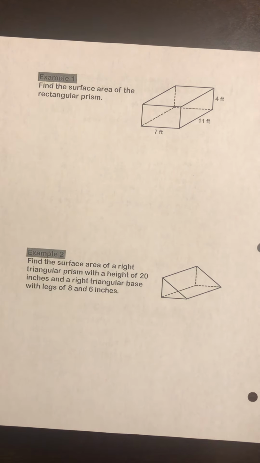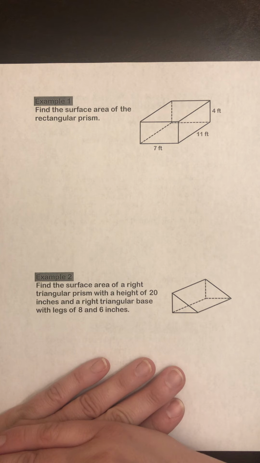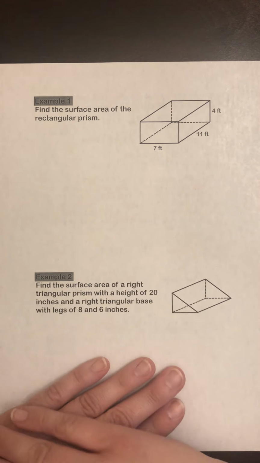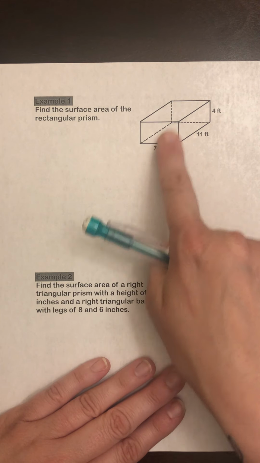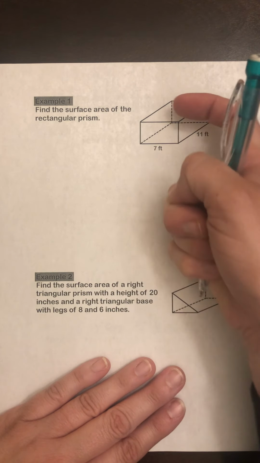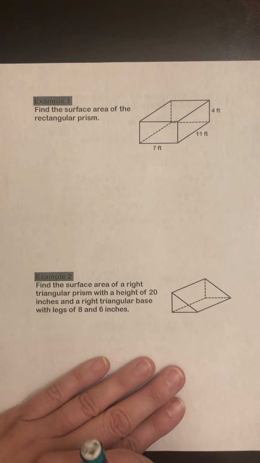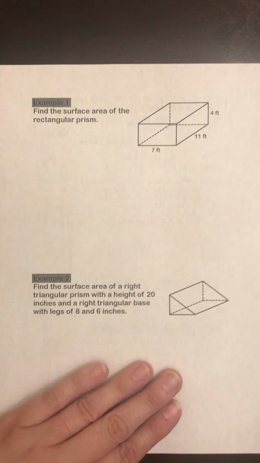So we're going to go ahead and get started with example number 1. We're going to find the surface area of the rectangular prism. Now remember the idea behind base. In a prism, you're going to have 2 bases. They are parallel and they are congruent. Now when you have a box, like what we have right here, otherwise known as a rectangular prism, you have lots of options for the bases because the top and the bottom, those are parallel and they're congruent. The front and the back, those are parallel and they're congruent. And the sides, left to right, those are also parallel and congruent.